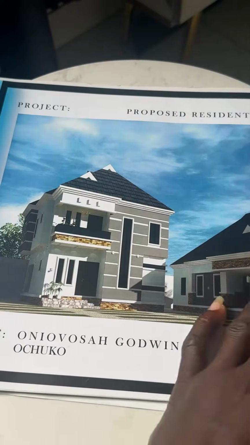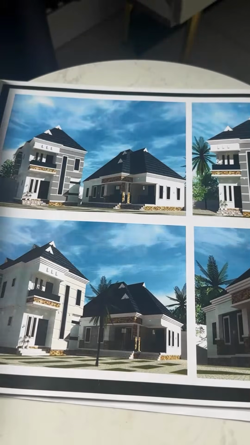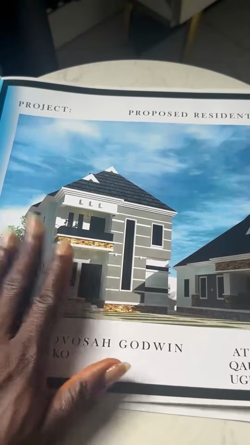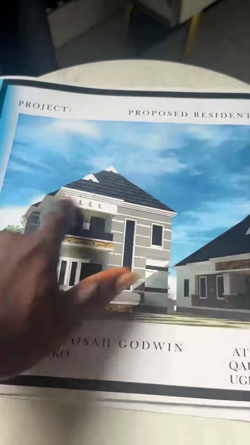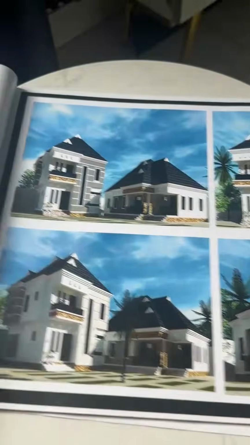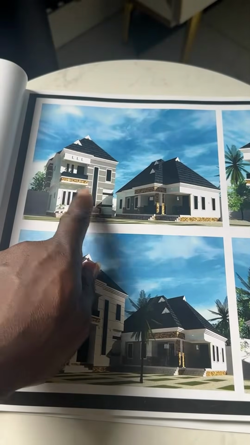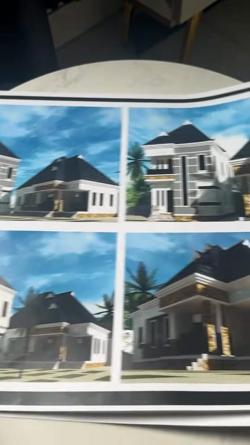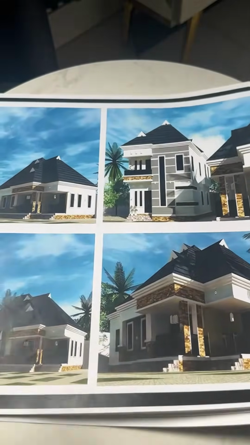First of all, this is the complete 3D of the 3-bedroom duplex. Now these are the side elevations, you can see. Then this is another side elevation. Then this is another side elevation.